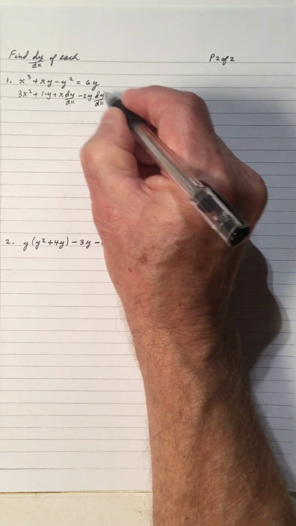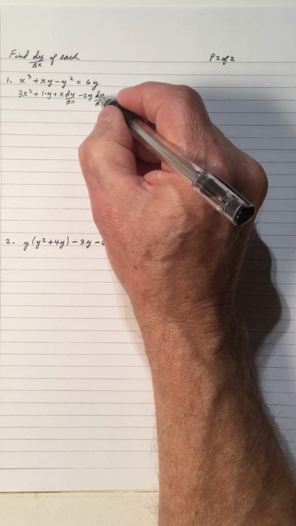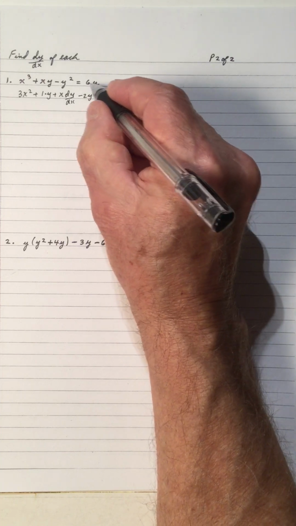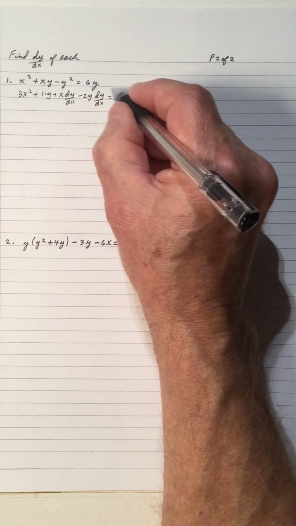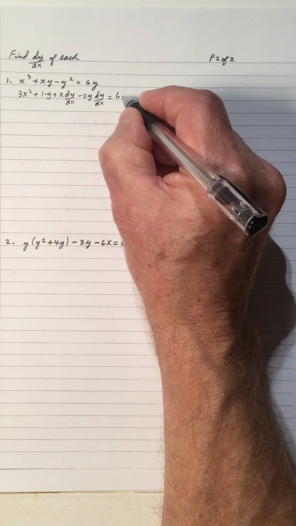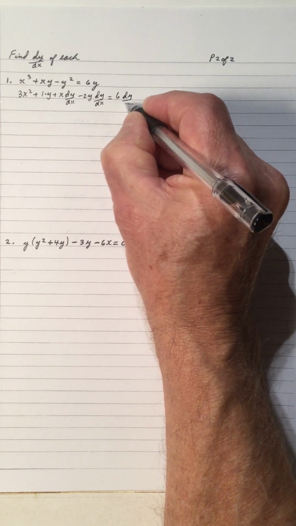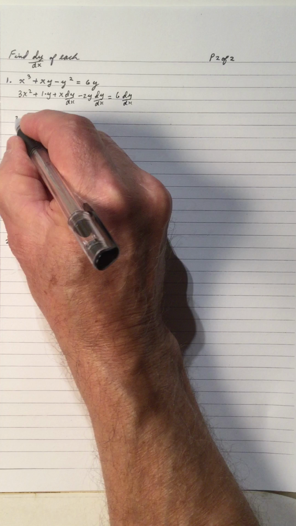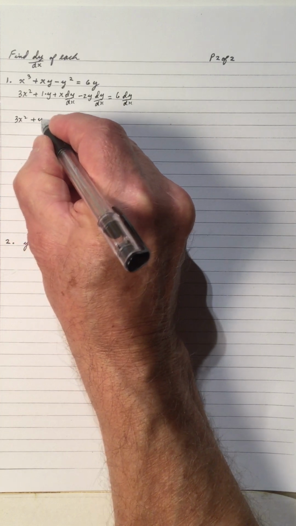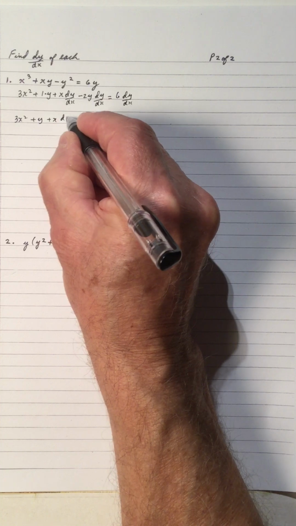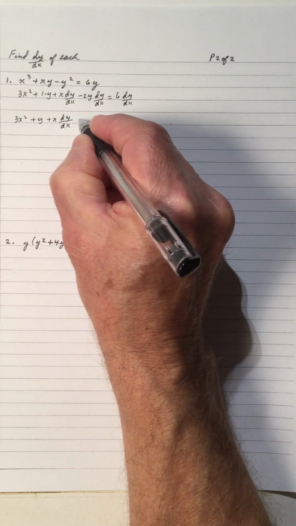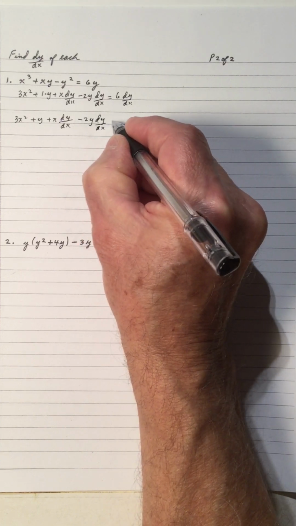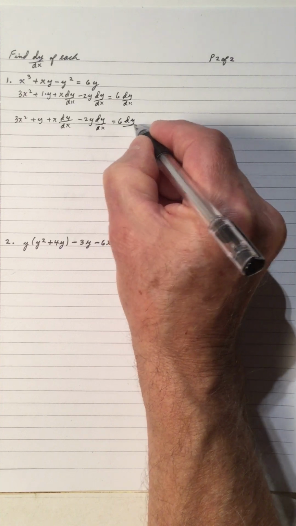And just a reminder, every time you do d/dx on a y, you'll always get a dy/dx. The derivative of 6y in relation to x is 6, and again you have a dy/dx. Notice this time, let's simplify this first. So we have 3x squared plus y plus x dy/dx minus 2y dy/dx equals 6 dy/dx.